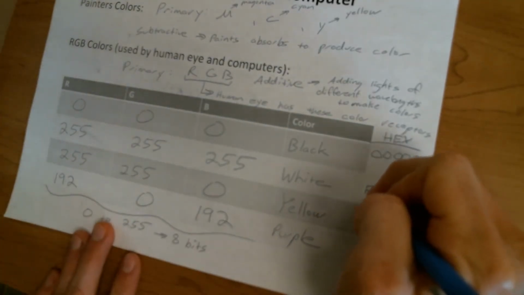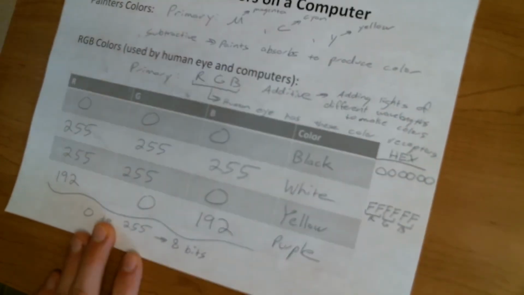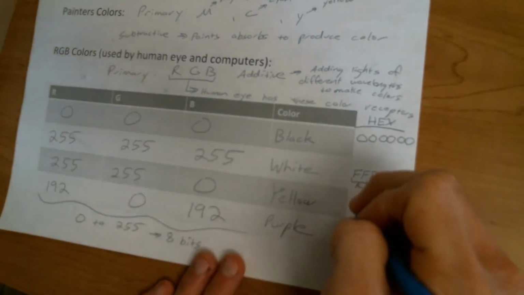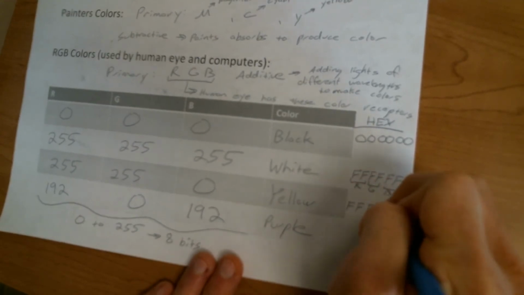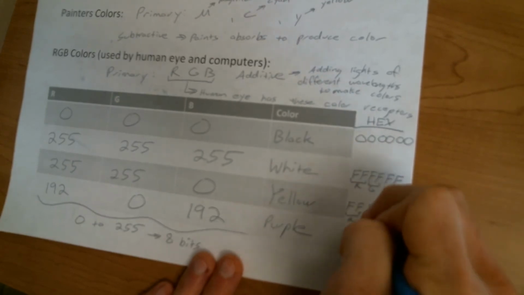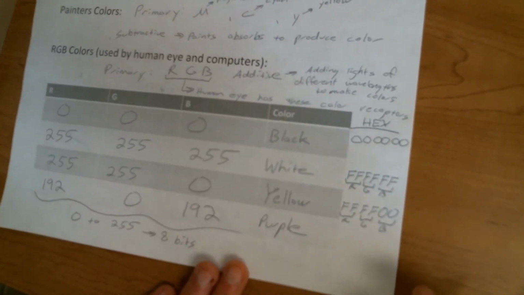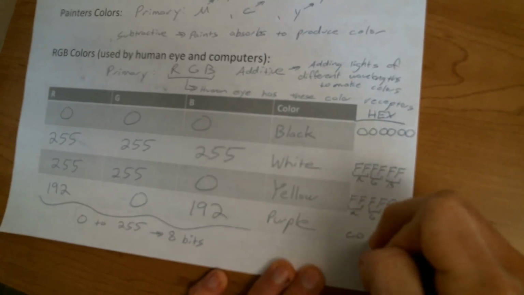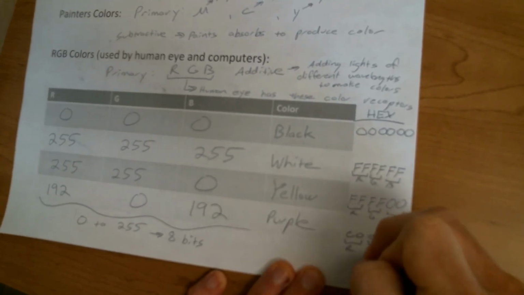And this right here would be your red. This right here would be your green. This right here would be your blue. Yellow would be F, F, F, F, 0, 0. Again, your red, your green, your blue. And then, assuming I didn't goof this up, purple would be C0, 0, 0, C0 for, again, your red, your green, and your blue.